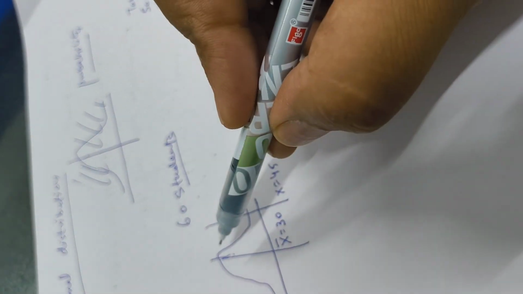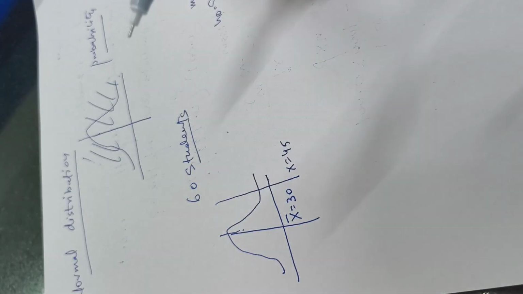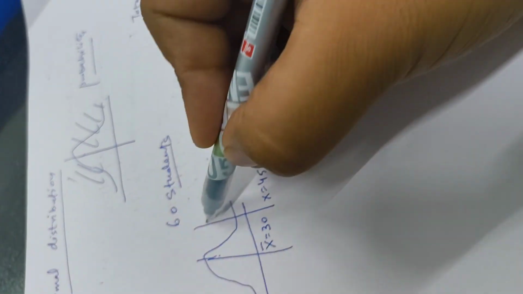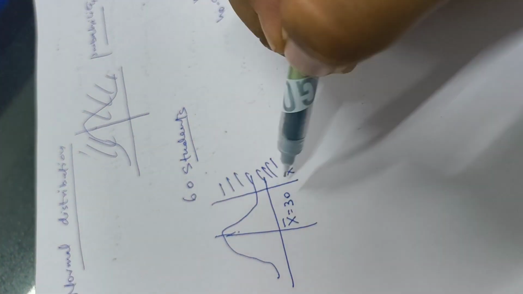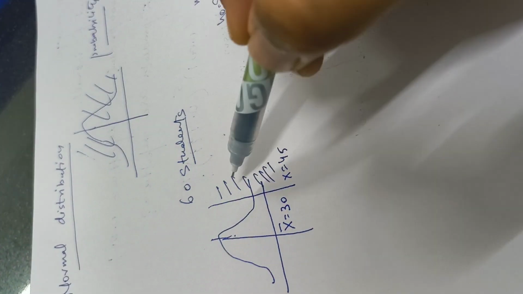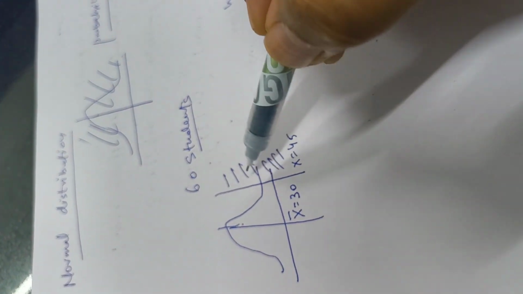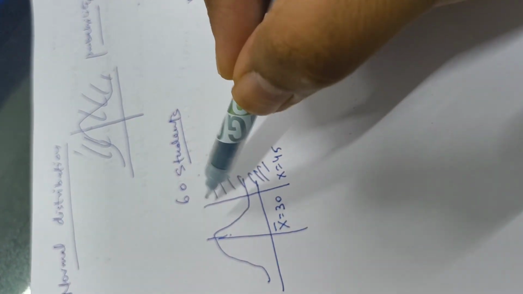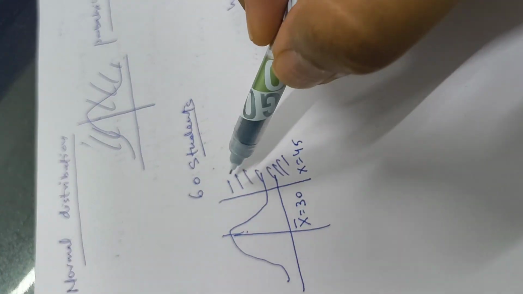Clear? Now we want to find the probability of the students who have scored greater than 45 marks. So we want to find the area of this region, because anything greater than 45 is this one. Probability is area only, so we have to find this area, which is the probability of greater than 45. Now how to find this?